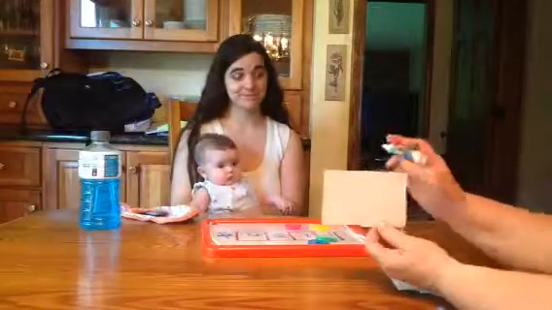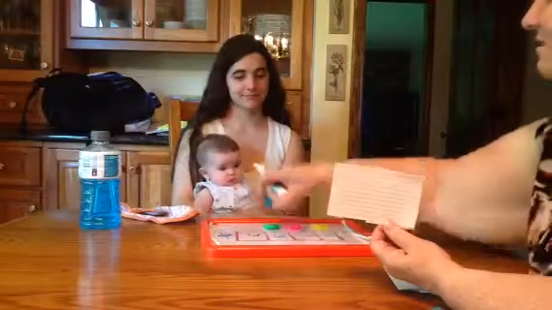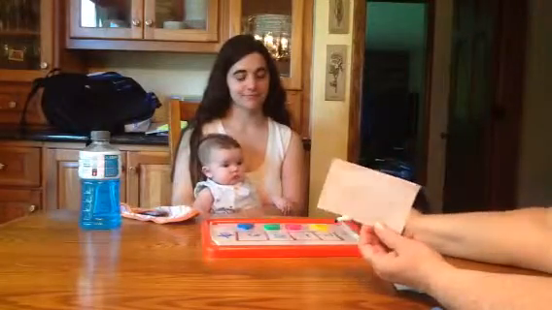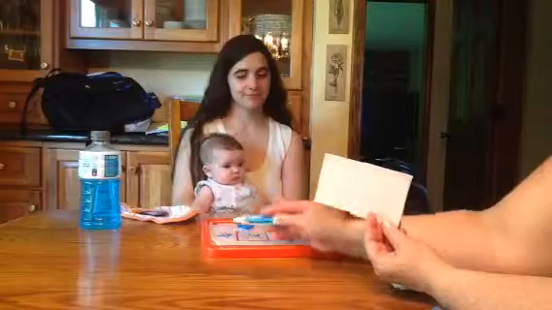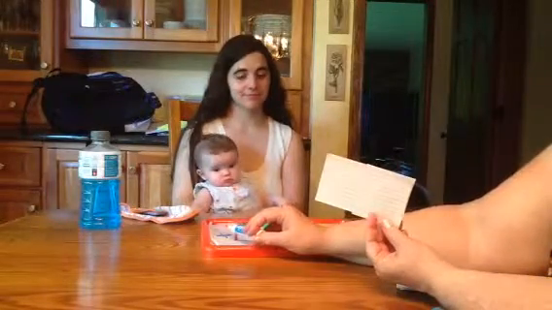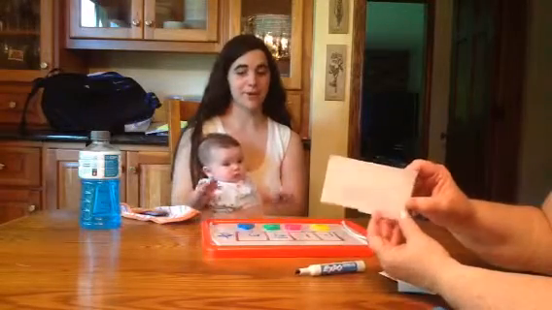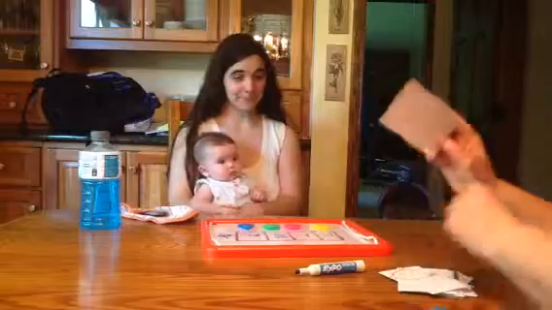So that particular one still has 4 sounds, but because we want to make the A long, we have a silent E at the end, so we don't put that in our box because it's not a sound.